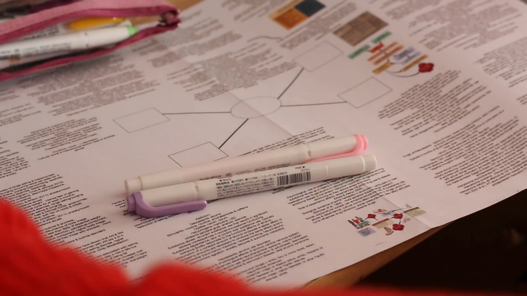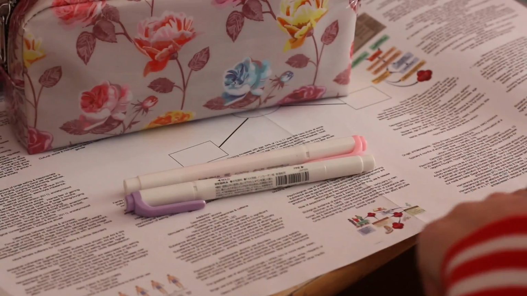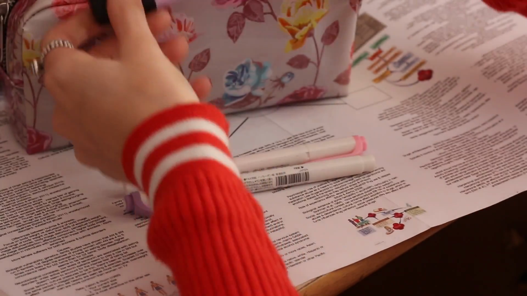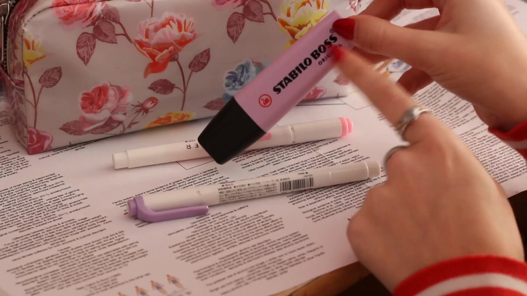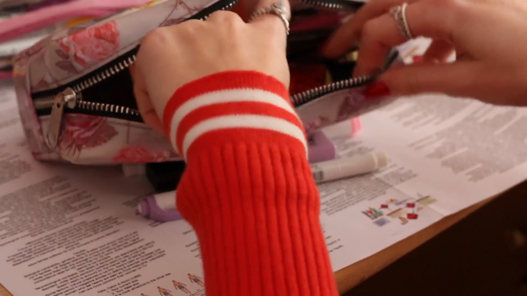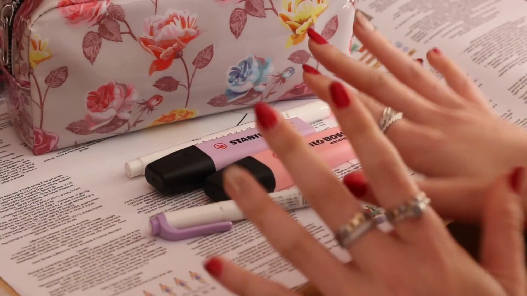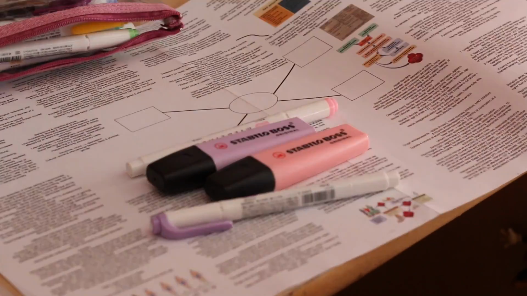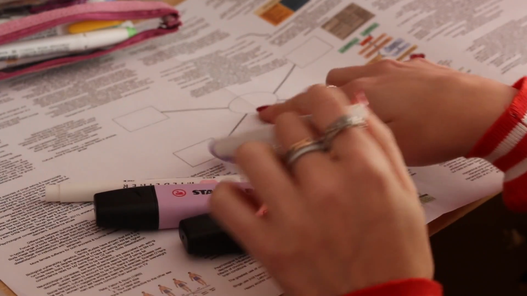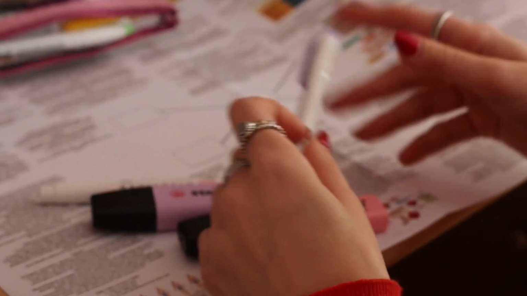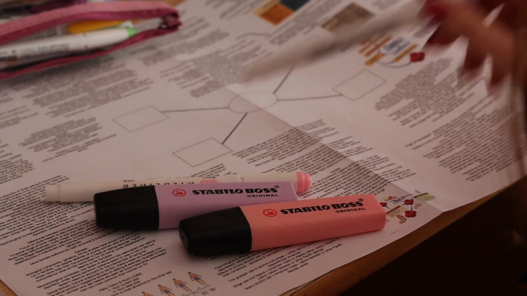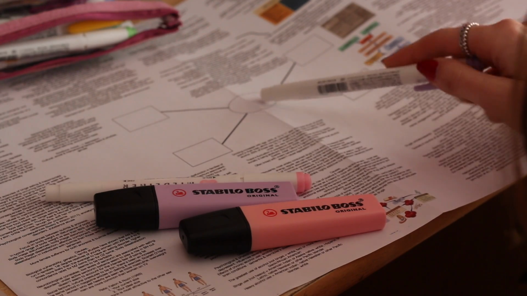I'm also going to get out my highlighters from this pencil case. As you can see, I do have a lot of stationery, but I'm going to get out the Stabilo Boss ones. I absolutely love these. These are the pastel coloured ones. So I'm going to get out the pink and purple for that as well. And yeah, I think I'm all set up to start writing. I'm going to go for purple as my main colour, because I've been using purple as the colour for all the keywords and stuff. So I'm going to start writing the titles in here.